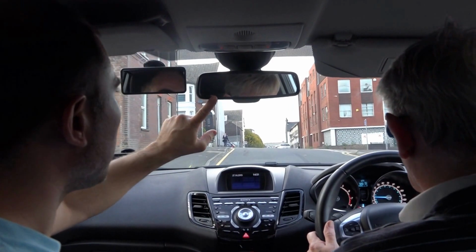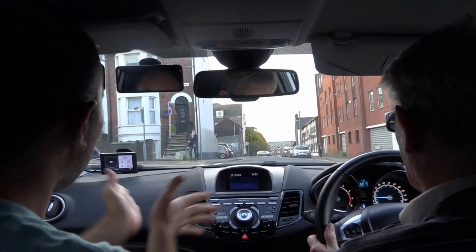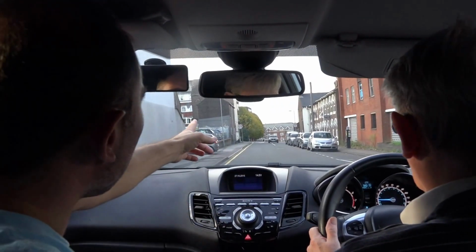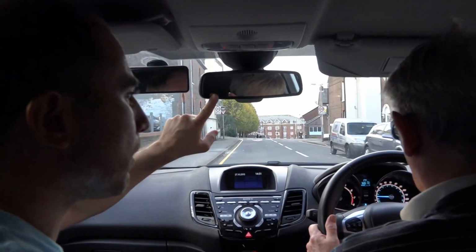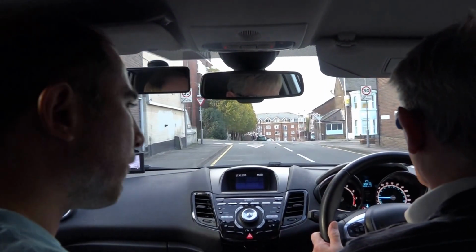Looking ahead is to check your interior mirror. Okay. Look. Use the V shape. Looking ahead is a crossroad I can see, because we can go ahead. Turn left. We're going to turn left here. Check your interior mirror. Left door mirror. Left door mirror. Right. Okay.